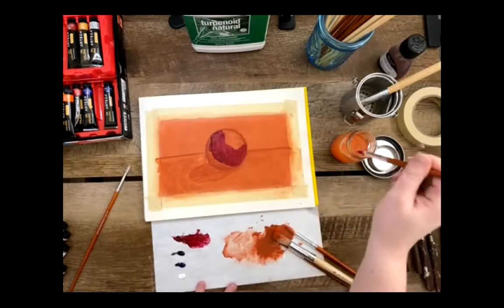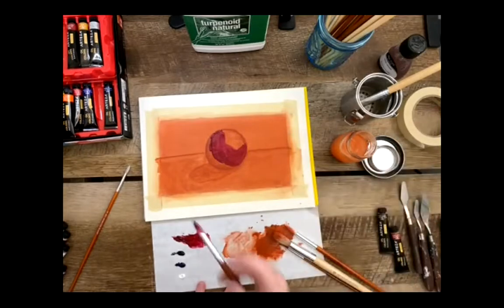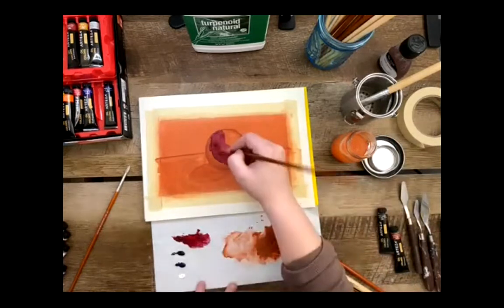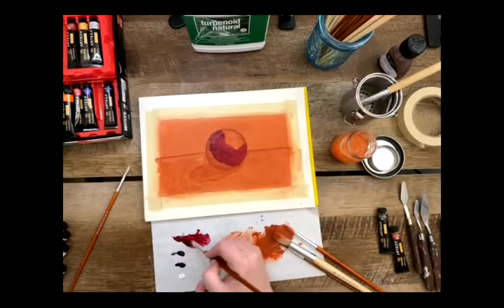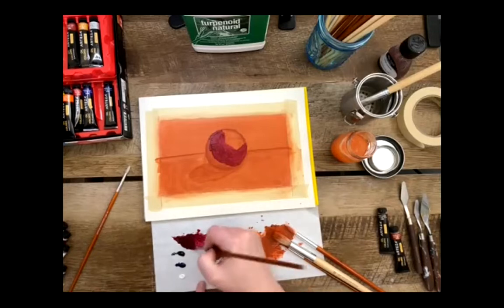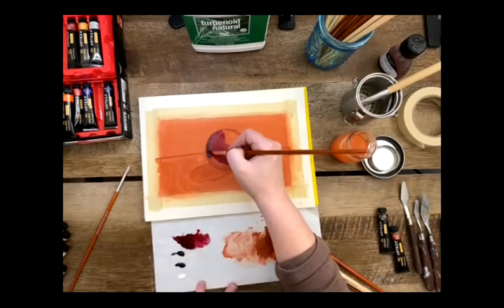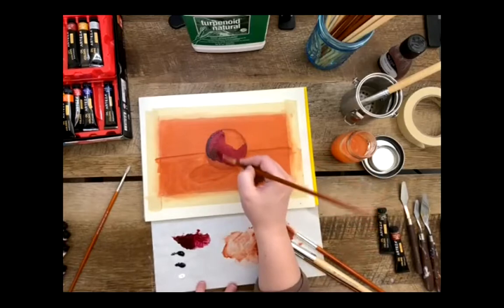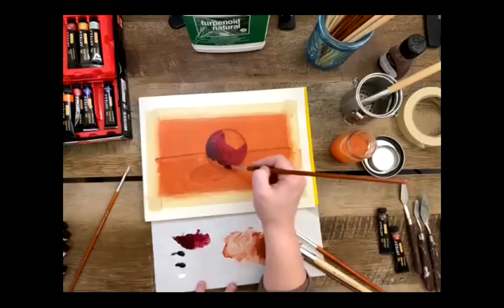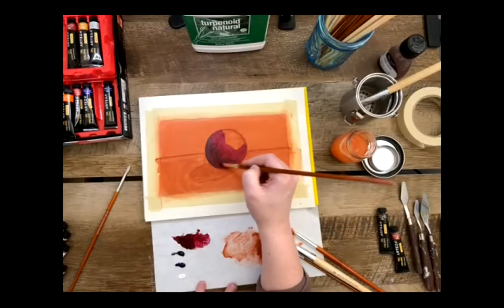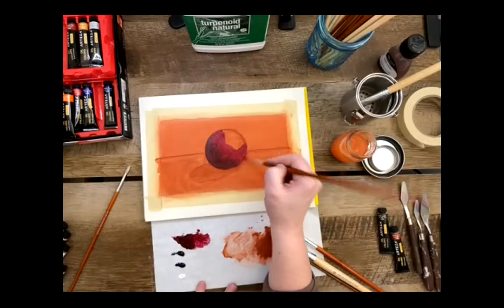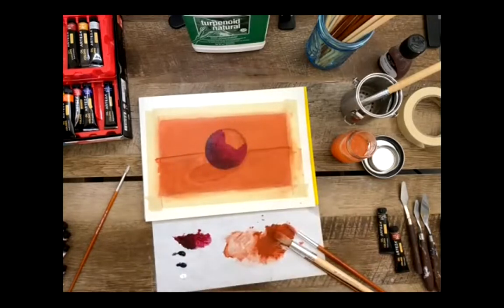You can choose how much of the Turpenoid you want to bring in for those initial layers. Then I'll start adding just like a touch of black to that and start pulling that down. So we get to the and of course, something like this, our background is going to help pull things together too.